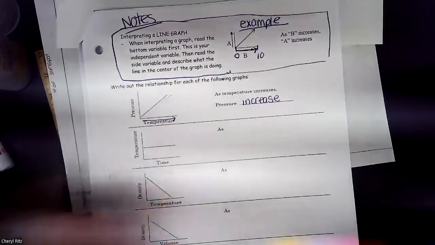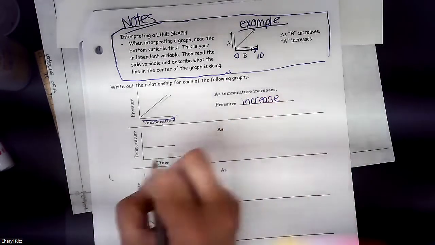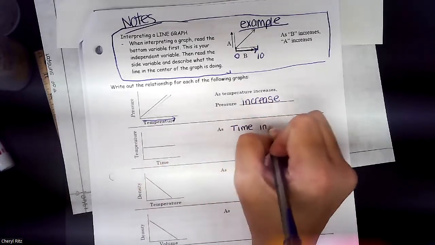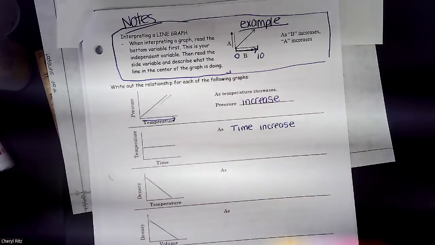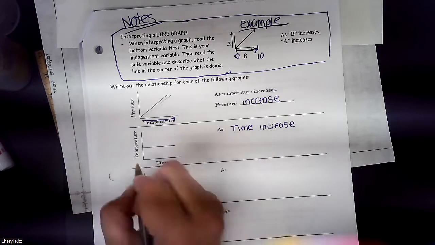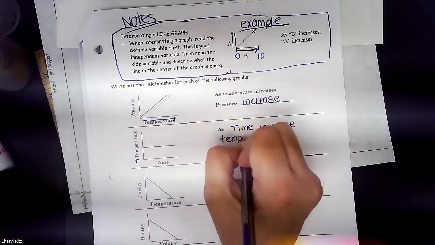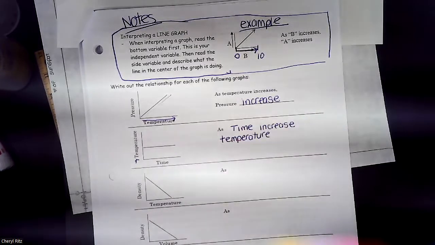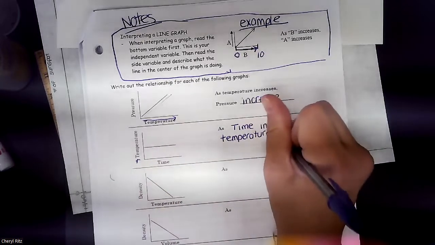So let's look at this one. This one looks a little different. So how do I start it? Again, just read the x-axis, it's always increasing. As time increases, then what's the next step? So then you just read the word, temperature. What does temperature do? Read this line. What's that line doing? Stays the same.